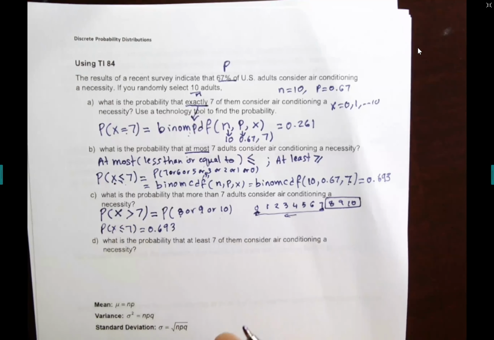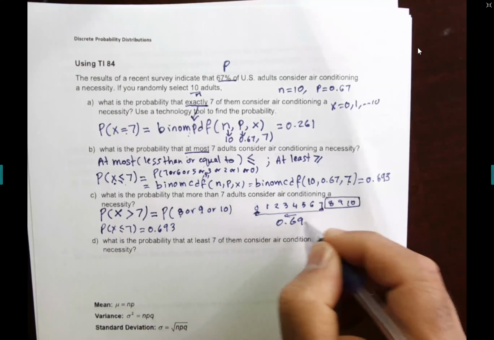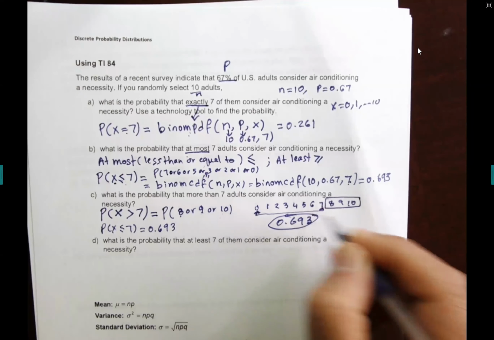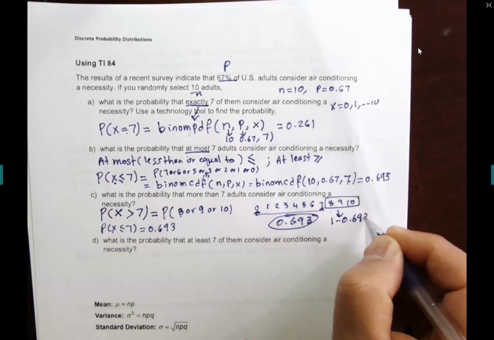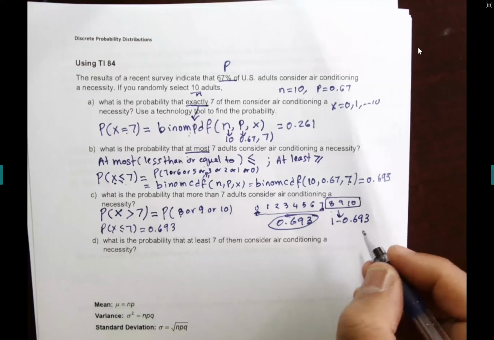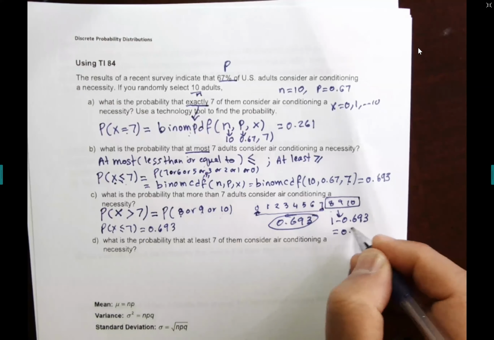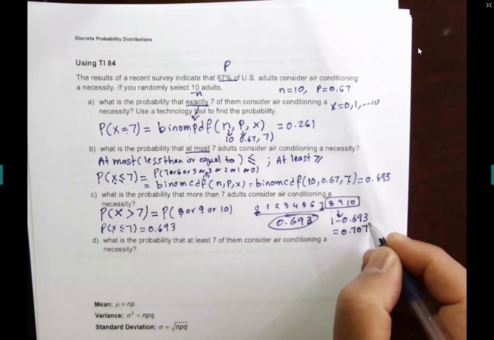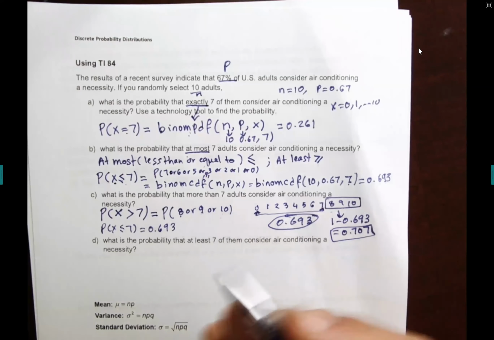But you guys know that the sum of probabilities must be equal to 1. So if this is 0.693, how much is left, just for this one? As you said, it's 1 minus 0.693. And that's going to be the answer, which is 0.307.